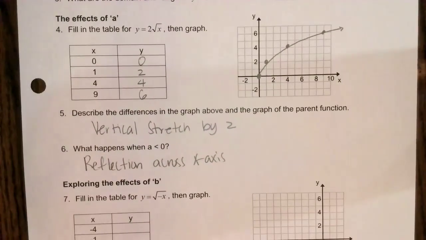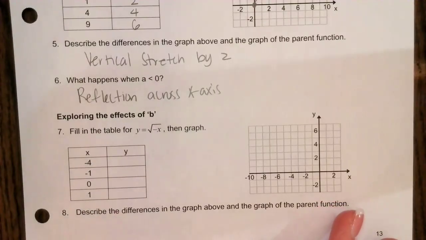All right, on the inside now, we said that affects our x values.